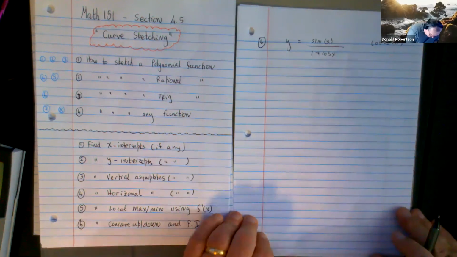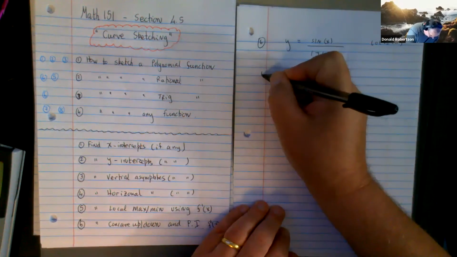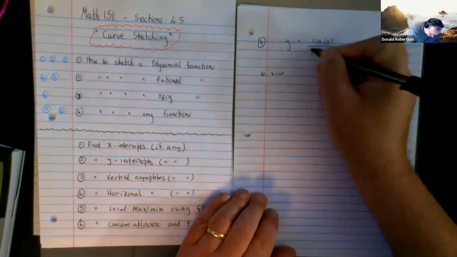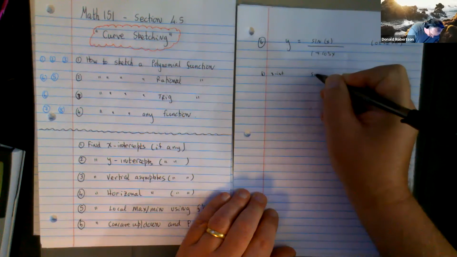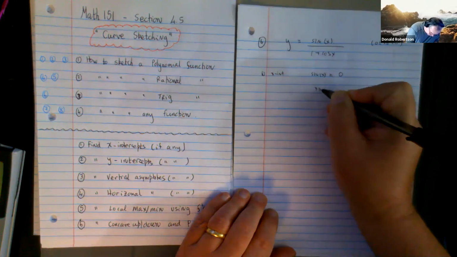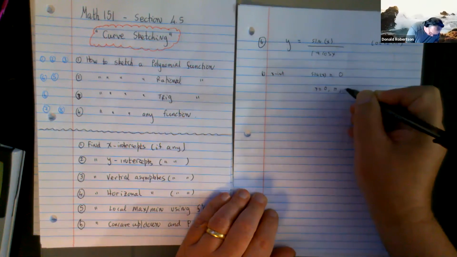Right. I need to know x-intercepts. I need to know when this fraction is 0. Well, that becomes when this is 0. And that ends up being at 0, at pi, and at 2 pi.